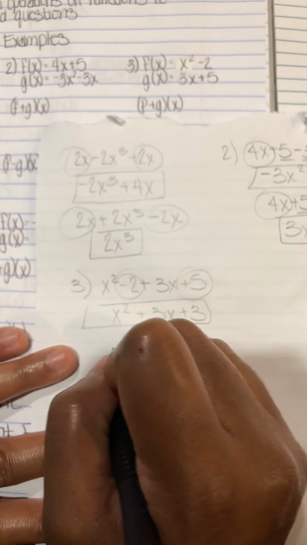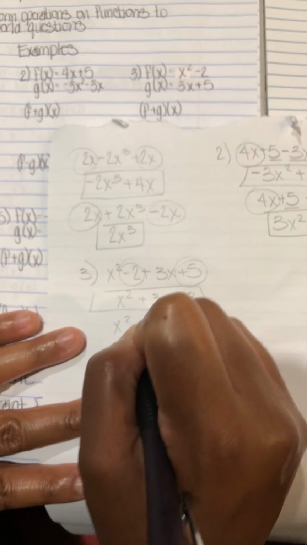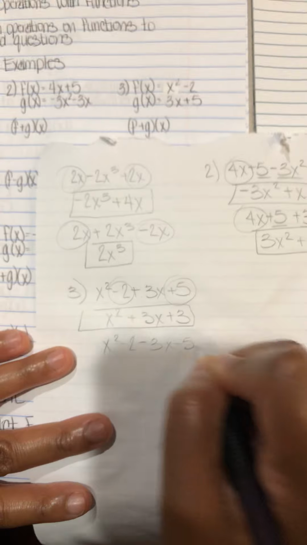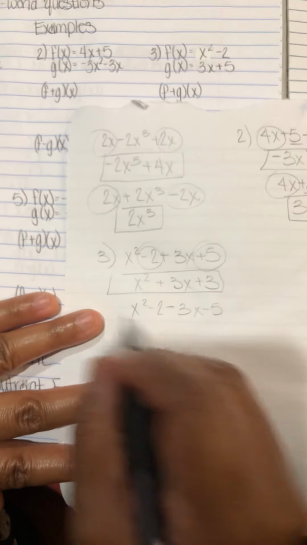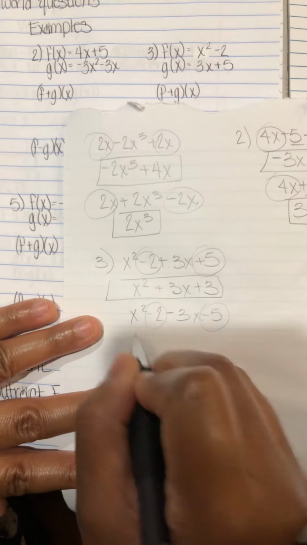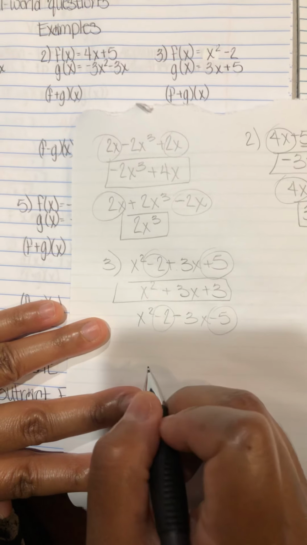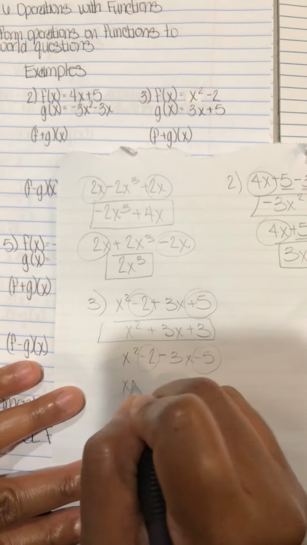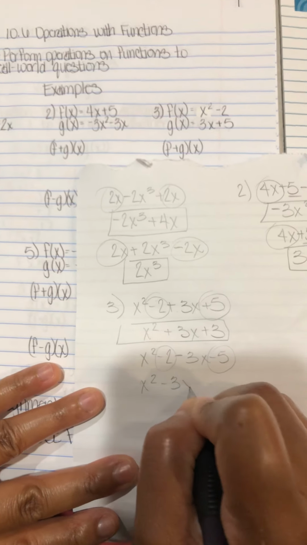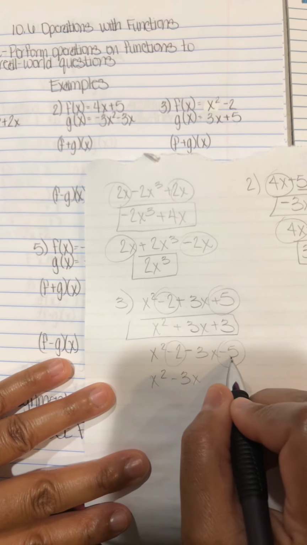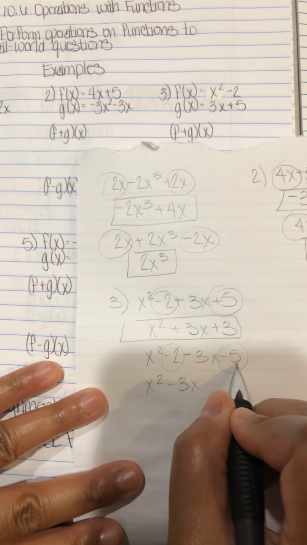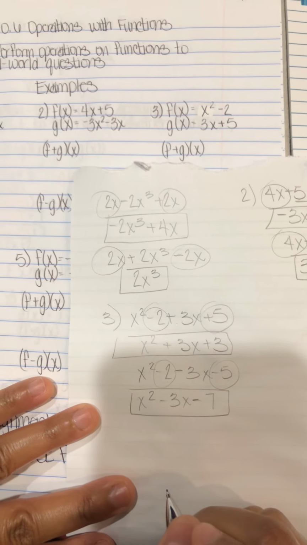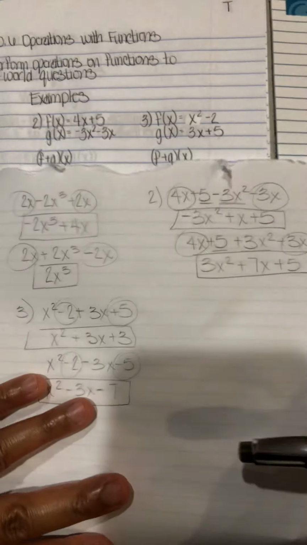For the negatives, I'm going to write the first equation the exact same way, and then change all of the second equation to the opposite sign. Again, those are the only two that have like terms. So I have x squared minus 3x, negative 2 and negative 5. Negative 2, negative 5, that's negative 7. And that's your answer.